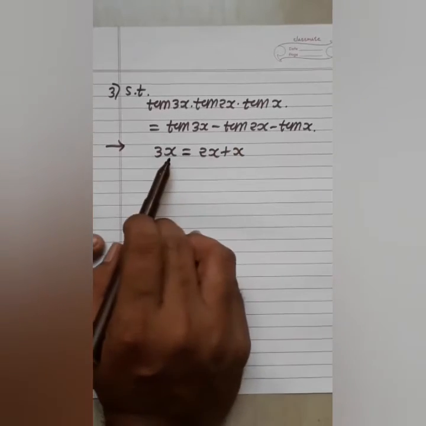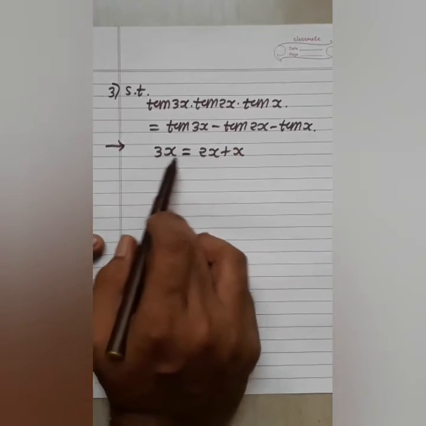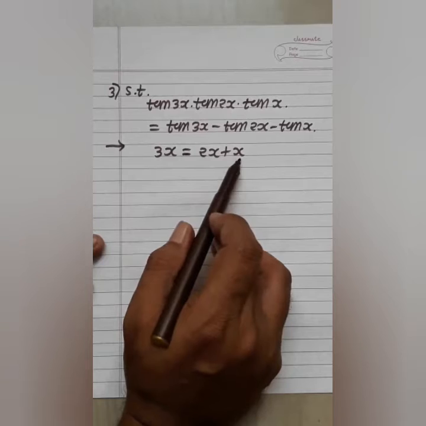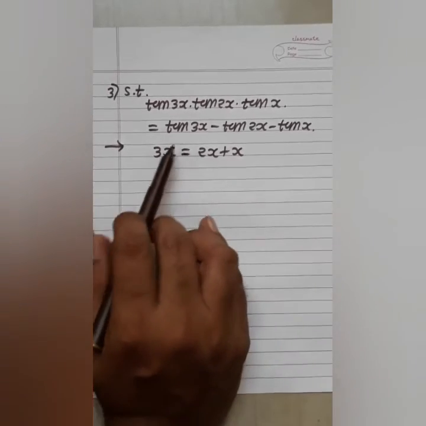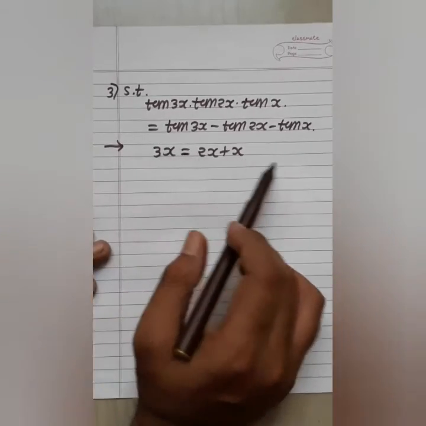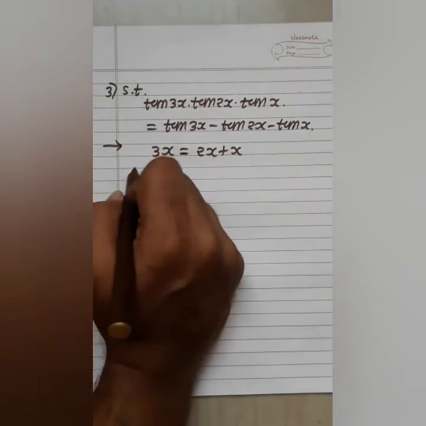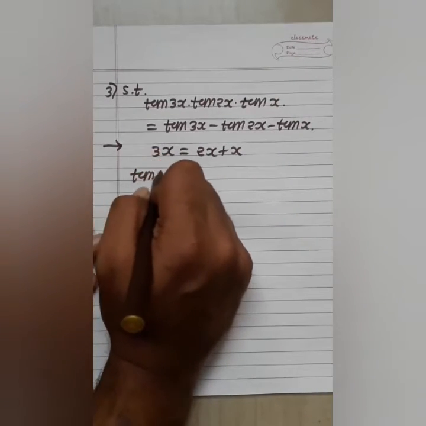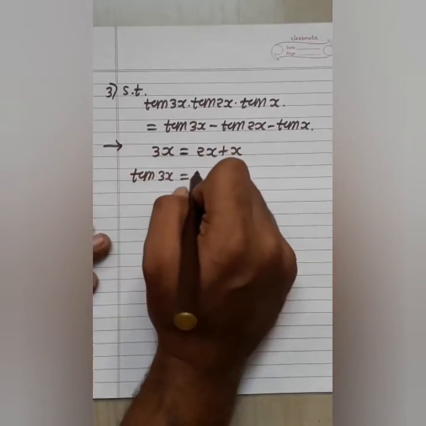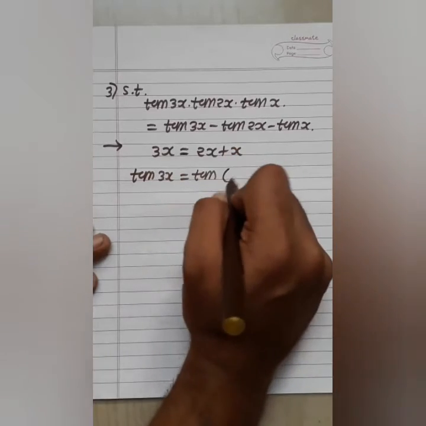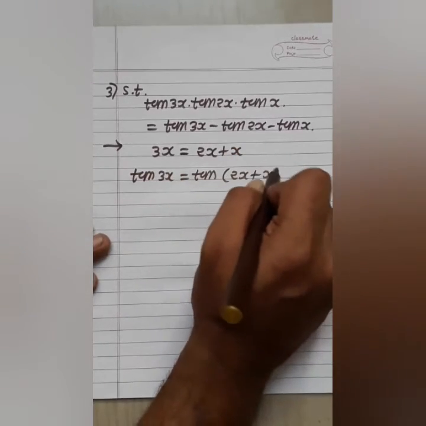In another way also, we can write 2x is equal to 3x minus x, so again we get the same answer. So here 3x is equal to 2x plus x. Now after applying tan in both sides, tan 3x is equal to tan of bracket 2x plus x.